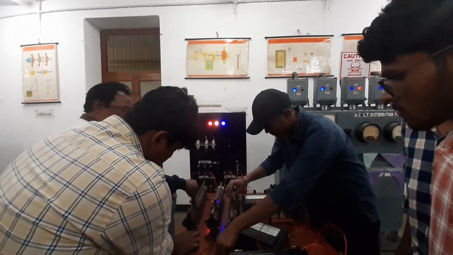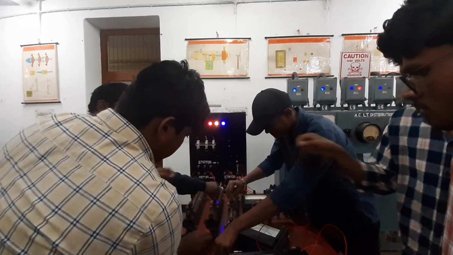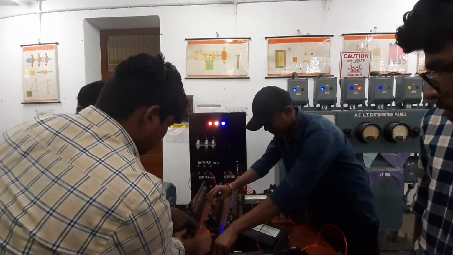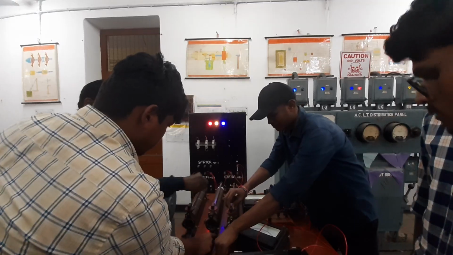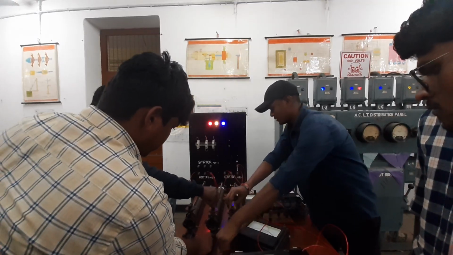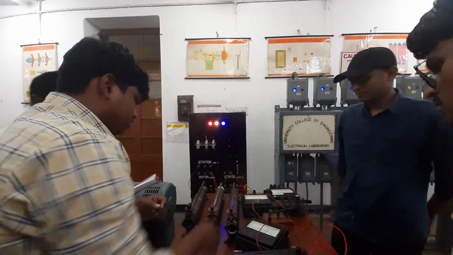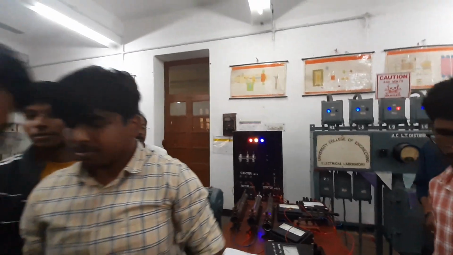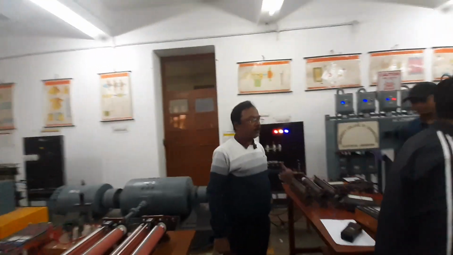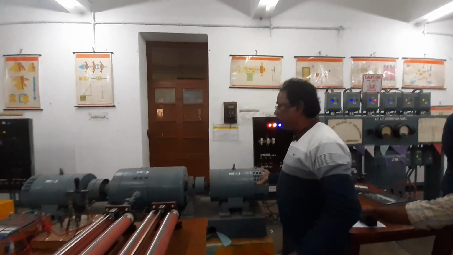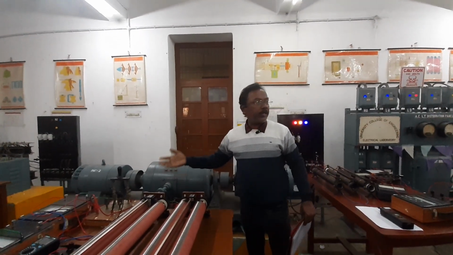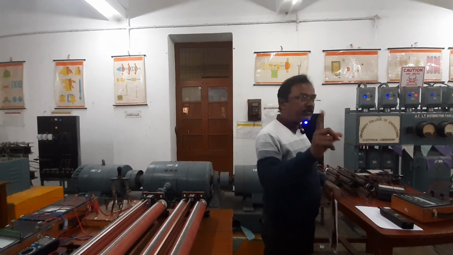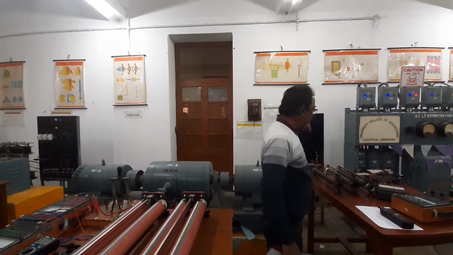Careful, careful. Now the motor is running. We can get the output of the DC generator. We will measure that one as we have already discussed.